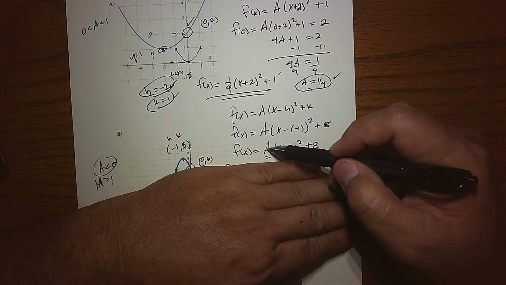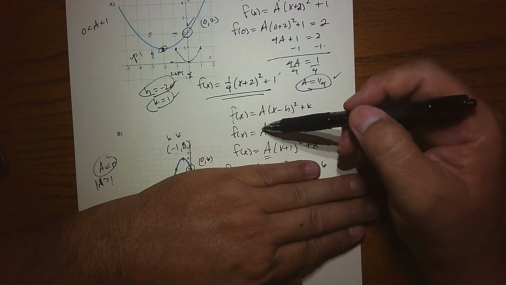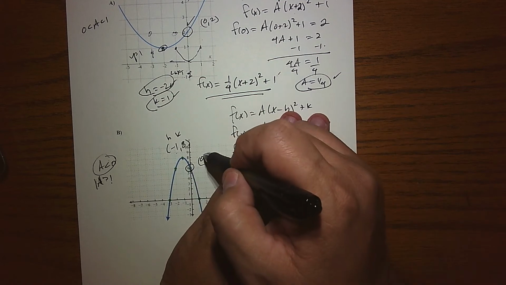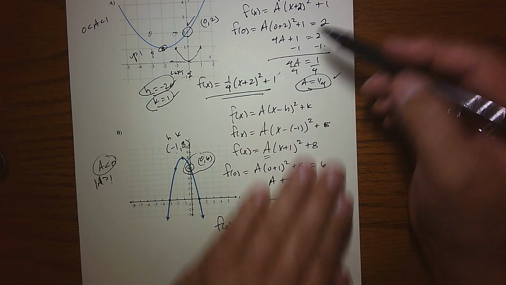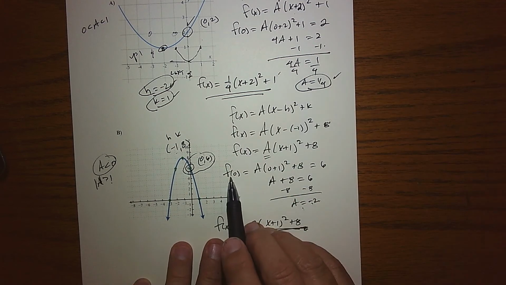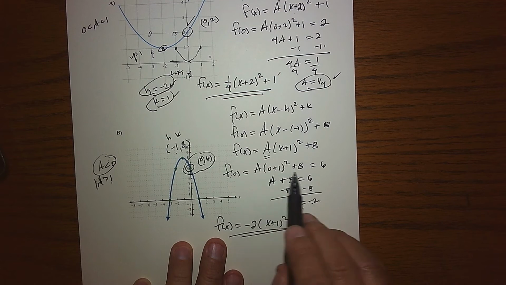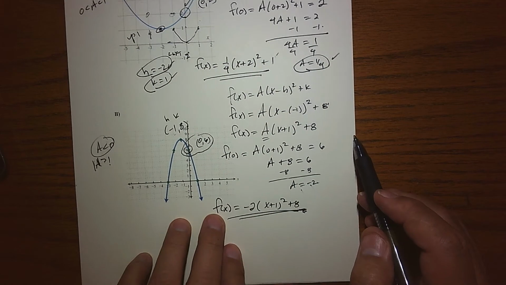So now we've got to figure out, what's my a? I'm anticipating what it's going to be, but what exactly is it? And that's where we use a data point. When I look at my graph, one easy data point is the y-intercept. So when I put 0 into the function, I'm replacing that x with 0, and it's supposed to be equal to 6, because 0, 6 is on the graph.